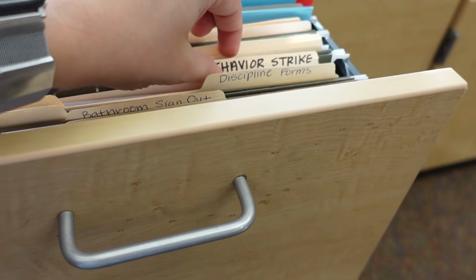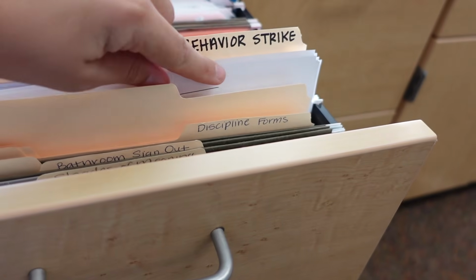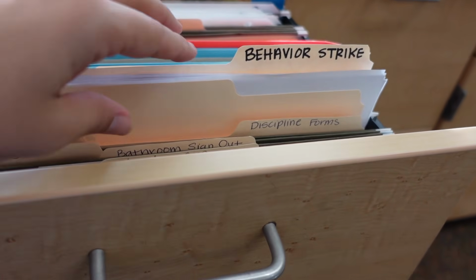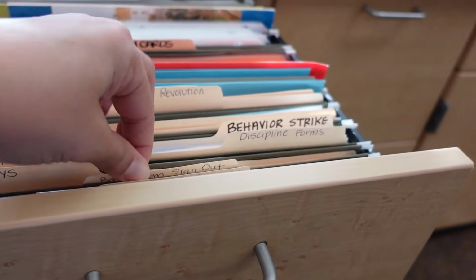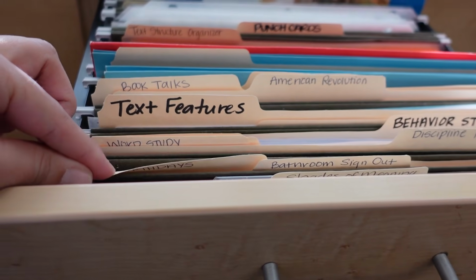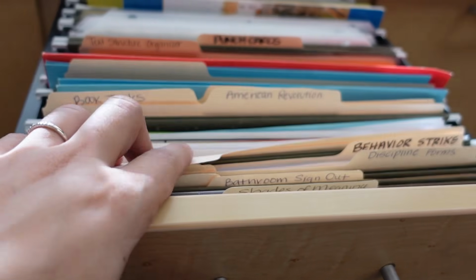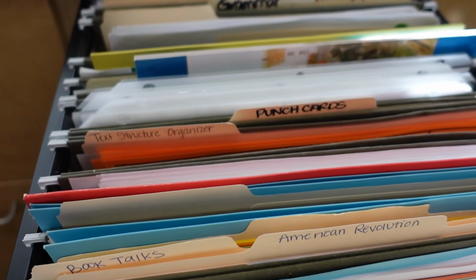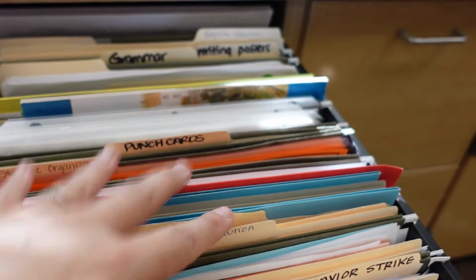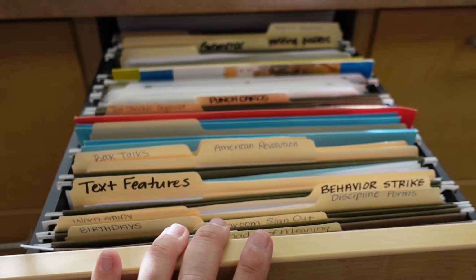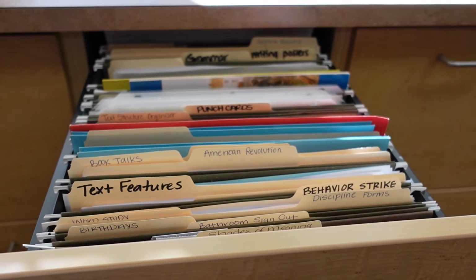In this one, I have all of the extra things, kind of the random items. So I have behavior strike forms that are already printed and ready to go, so I don't have to remember to print them every week. I have discipline forms, bathroom sign-outs that are ready, birthdays, word study. I just maintain anything and everything. So extra punch cards. I probably could organize this a little bit better, but that is something that I'm gonna do next year.